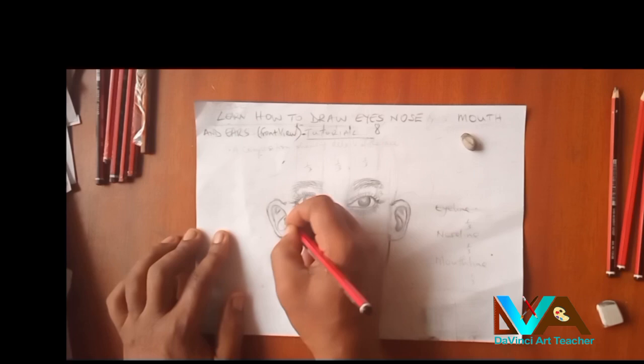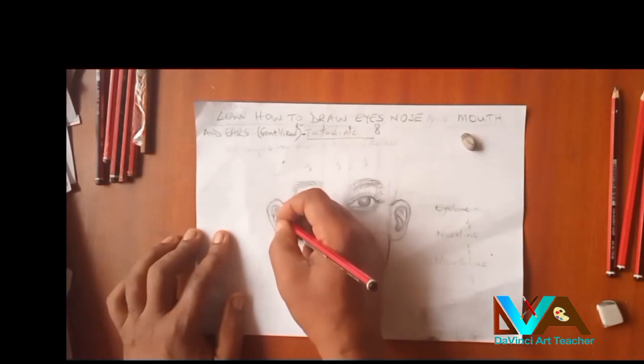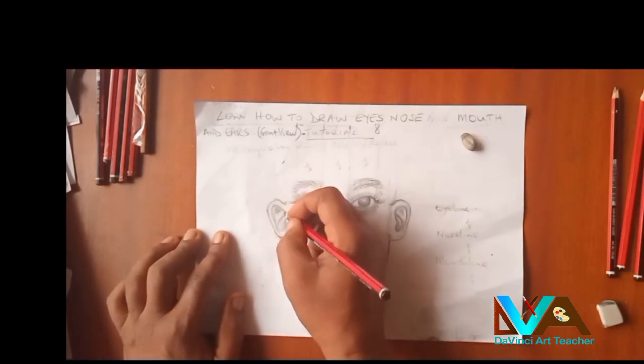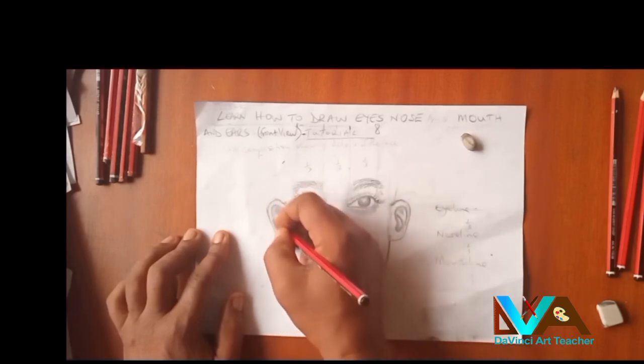We do the same for the other ear. Yeah, and making sure that we don't allow lines, we just convert them into shades. Yeah, I'm converting these lines into shades like that.